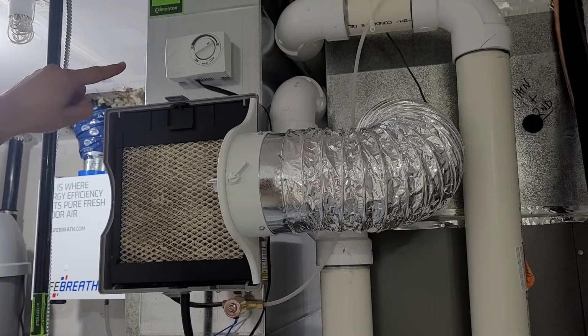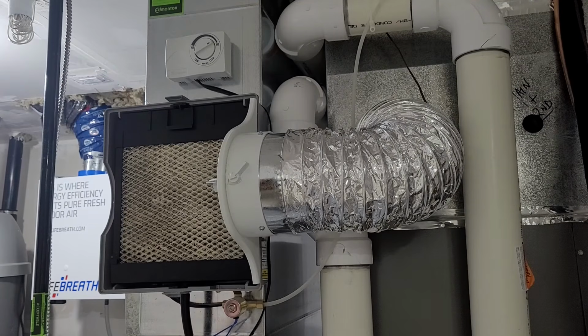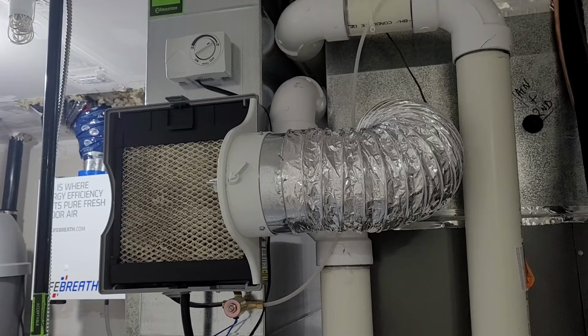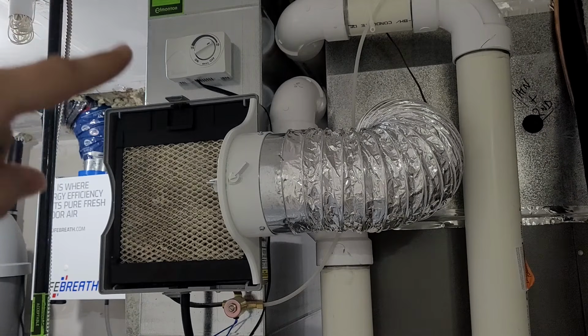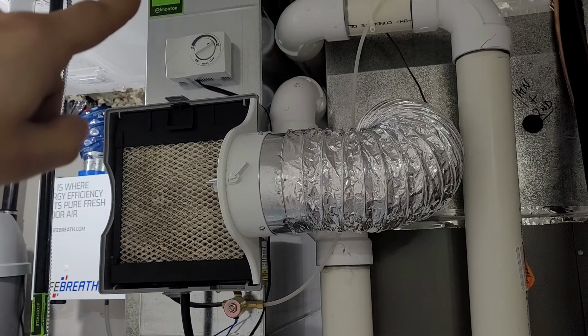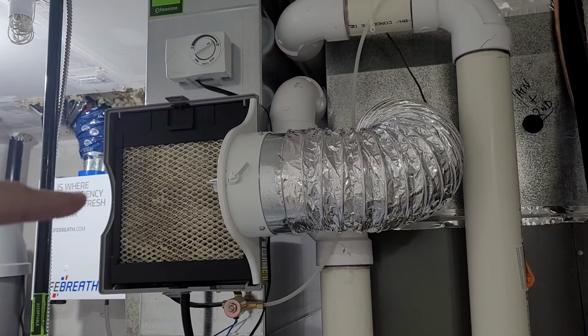So for right now, if you see, I have set it about 15%. And then I also count 10% for occupants. So it will be showers, it will be breathing, it will be cooking. That will automatically add about 10% into your house humidity. So make sure you keep an eye on this humidistat, and this is where the moisture is controlled.